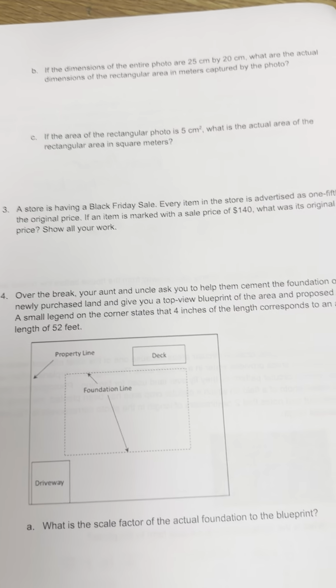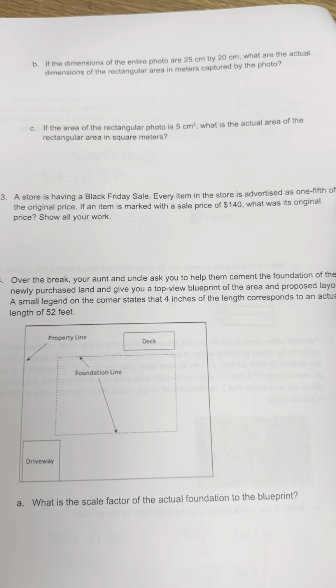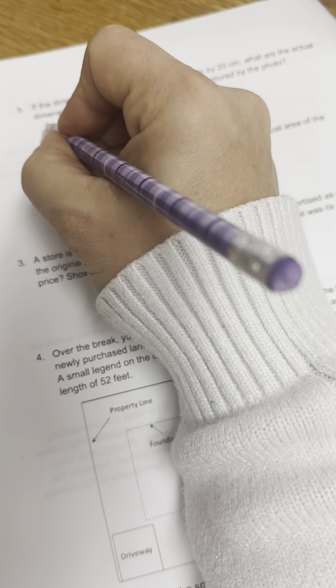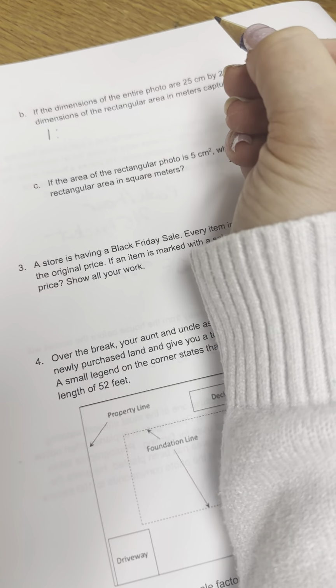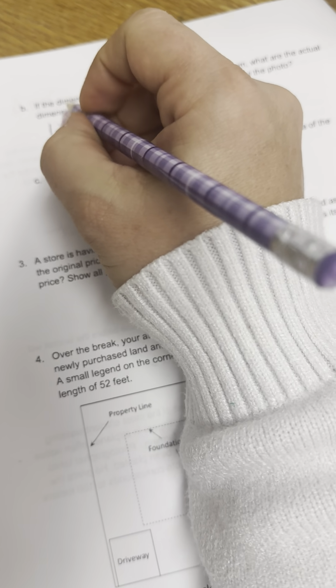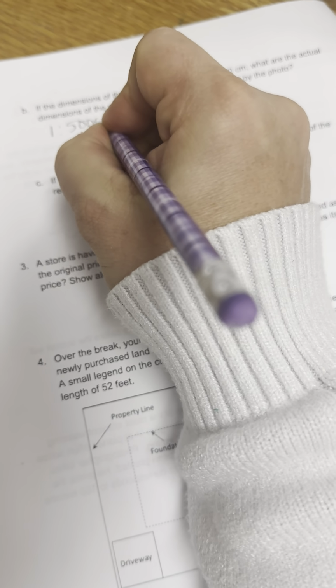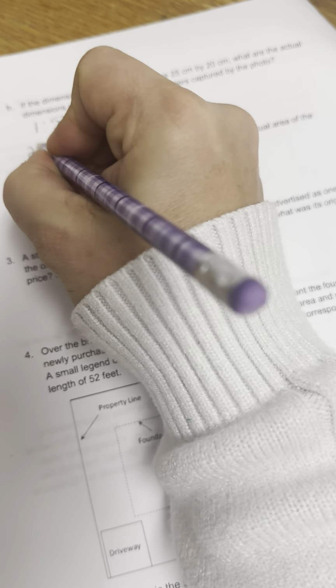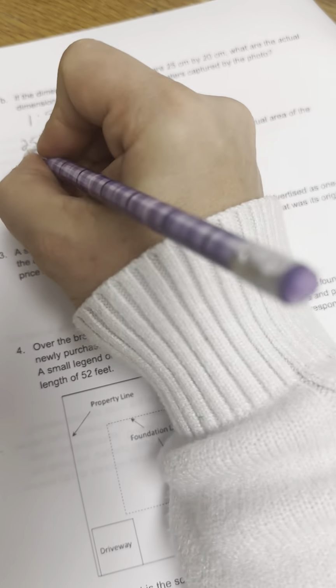All right, page 2. If the dimensions of the entire photo are 25 centimeters by 20 centimeters, what are the actual dimensions of the rectangular area in meters captured by the photo? So we know that we have 1 centimeter to 5,000 centimeters, and we have 25 to an unknown and 20 to an unknown.